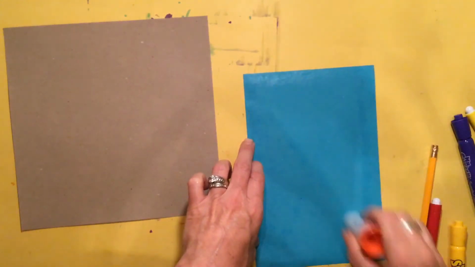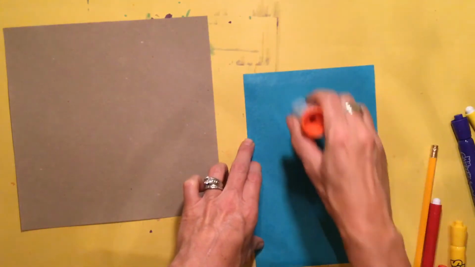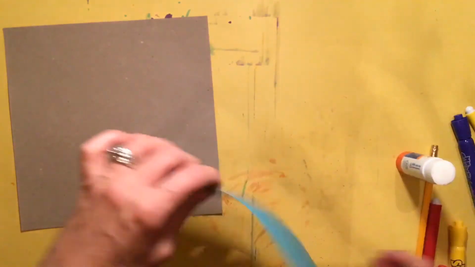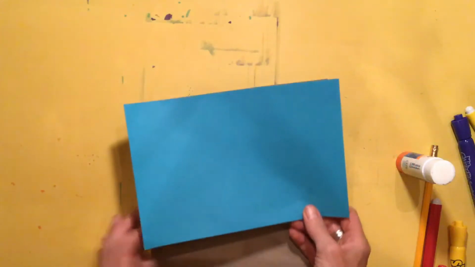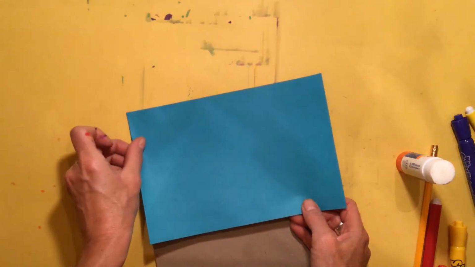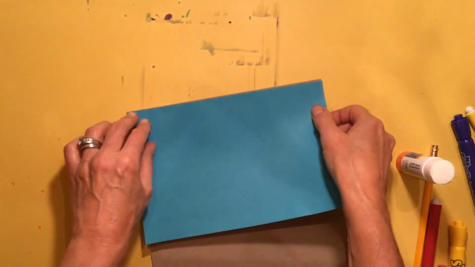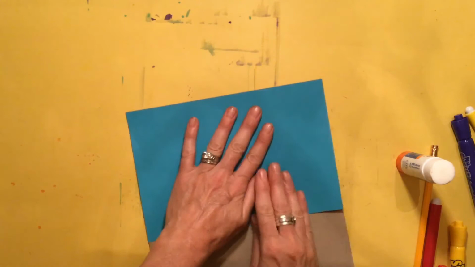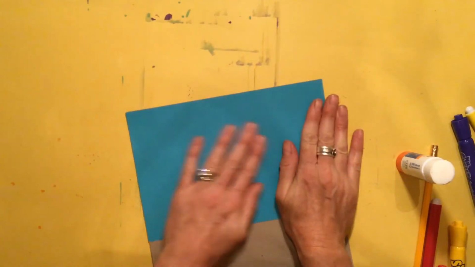And then what I like to do is make sort of an asterisk, and fill that part with glue. And then we're going to line up the edges, the top, and then line up the sides.